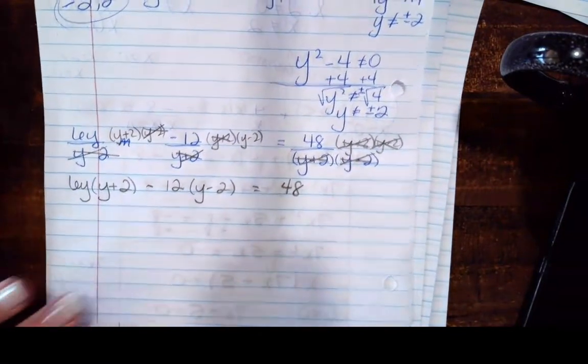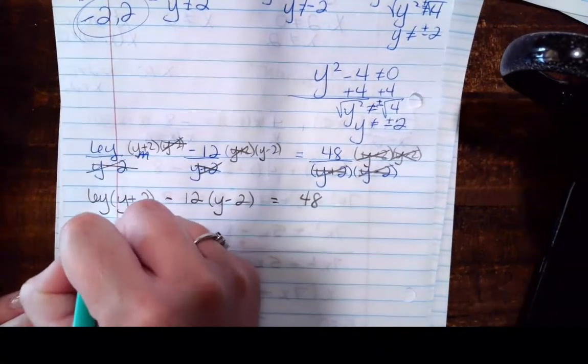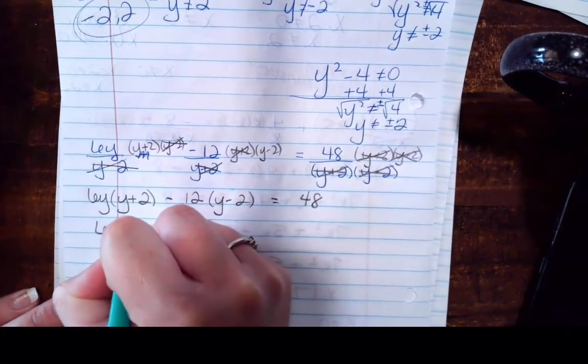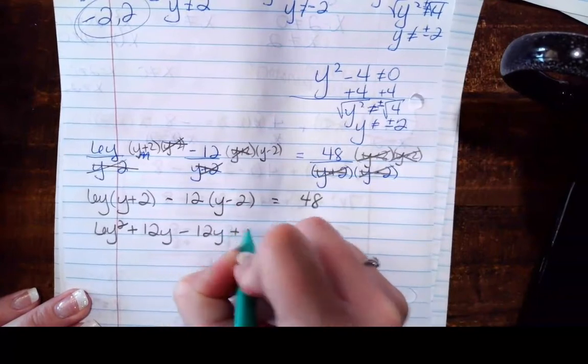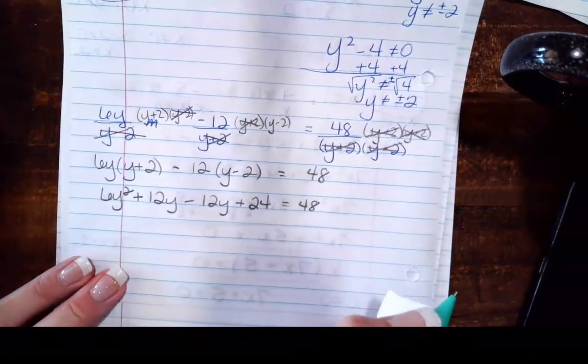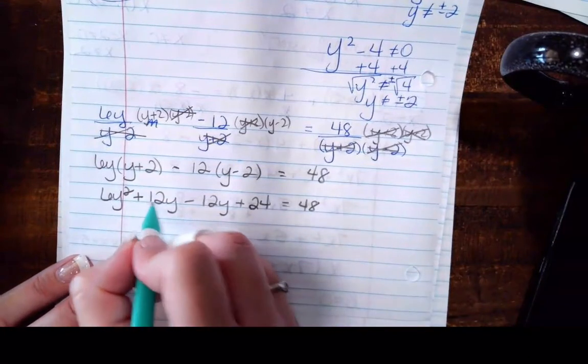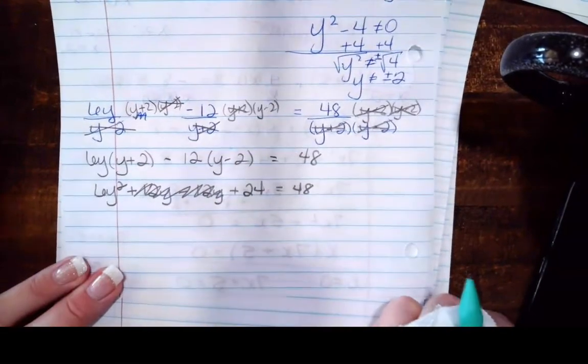Okay, so again, what I've done is just rewrite into something that's easier to manhandle. So what do I know how to do? I can distribute, so 6y squared plus 12y minus 12y plus 24 is 48. So I distribute everything. My 12y minus 12y reduces, okay?